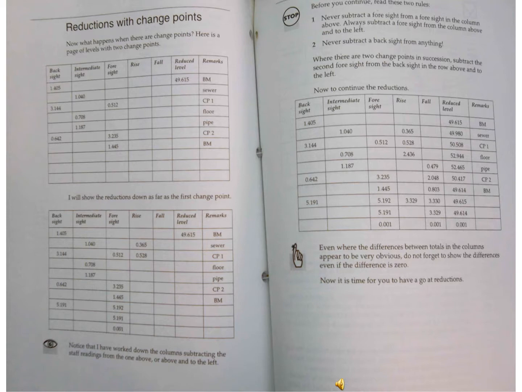So we also show the first chain point position. In this case, at the first chain point position, we calculate the intermediate side and back side and the fore side, rise and fall values we calculate. The rise and fall values, rise values are 0.365 and 0.328. So you can calculate these. In the meantime, our back side values are also there. You also put down the back side value. That way the back side value is 5.191, 5.192, 1.191, those things you record.